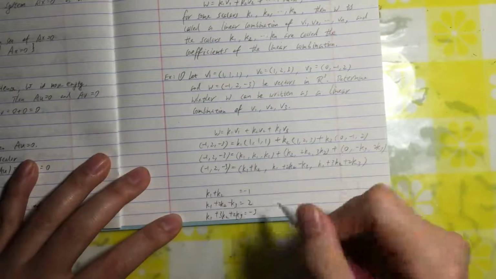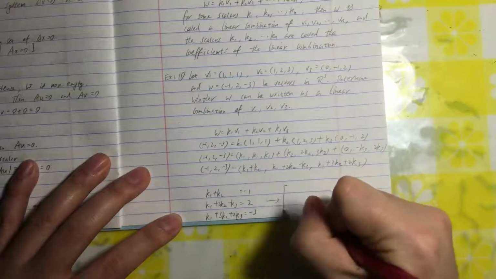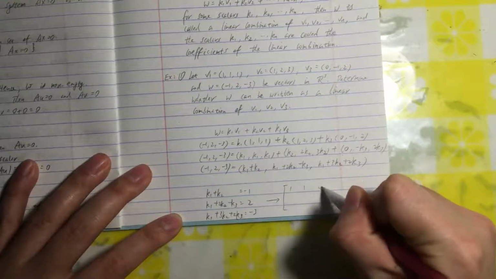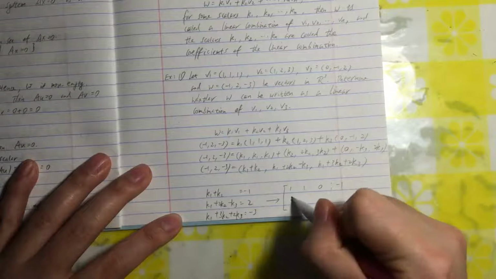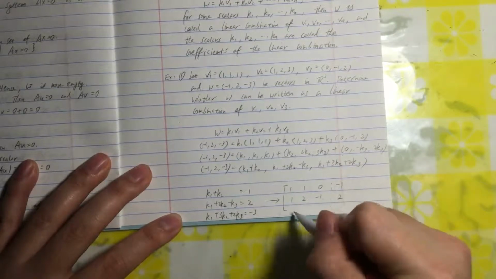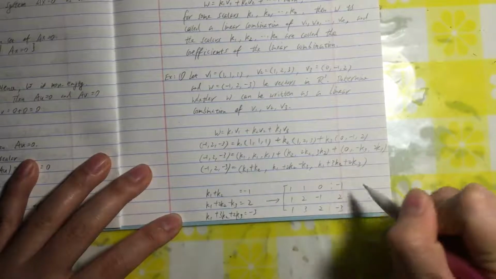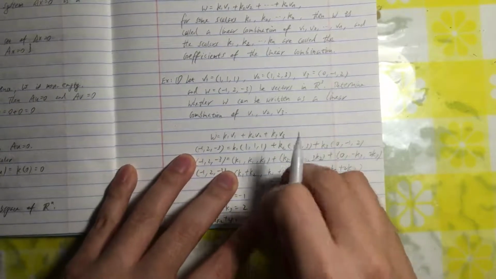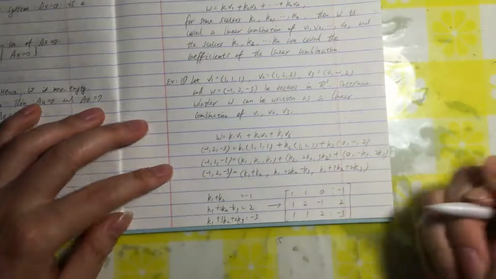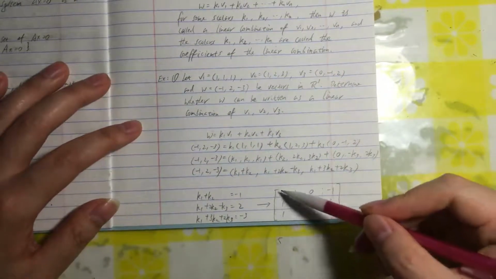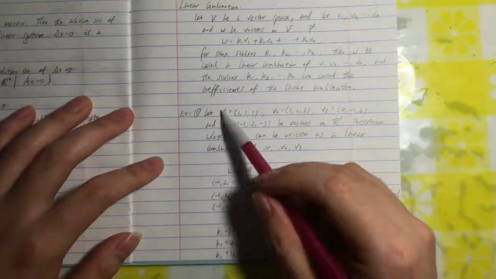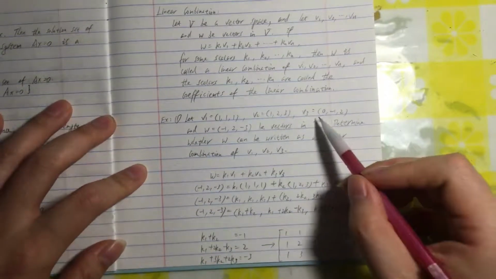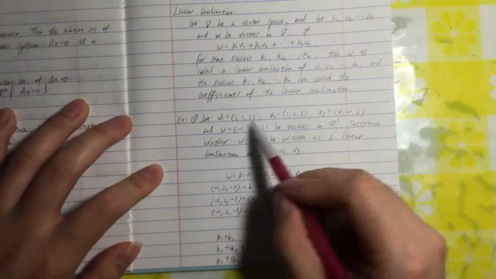If we write these three equations as an augmented matrix, we have 1, 1, 0, negative 1, 1, 2, negative 1, 2, 1, 3, 2, negative 3. If we observe this matrix, we can see that the first column is exactly the same as V1. The second column is exactly the same as V2. The third column is exactly the same as V3. And the last column is exactly the same as W.